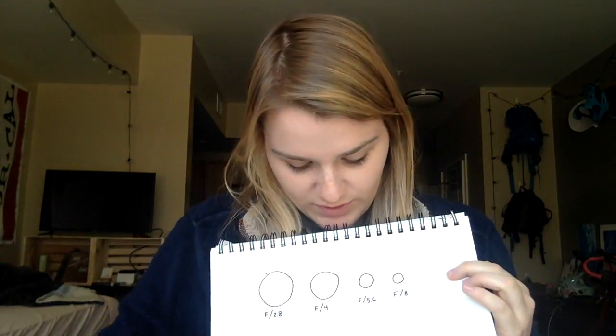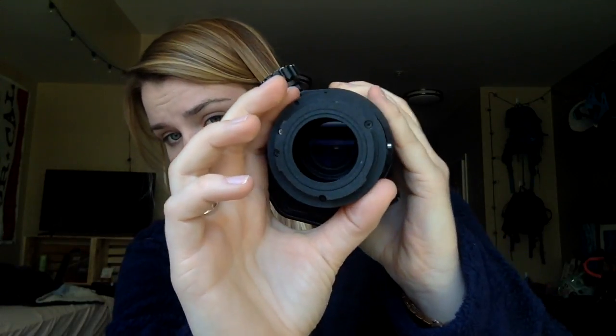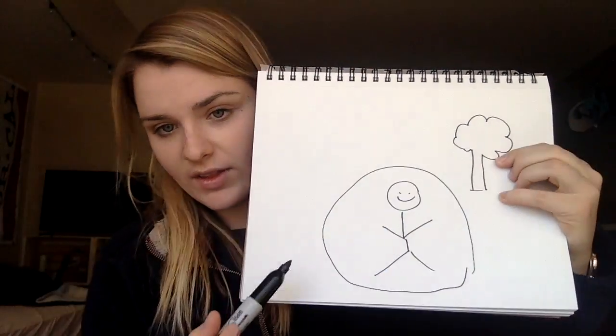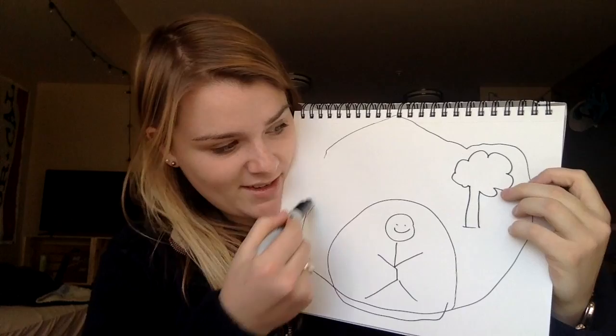However, if you moved to, say, an f22 aperture, which I'll show again on here, then you would get both the guy and the tree in focus.